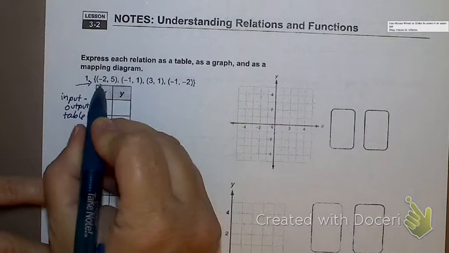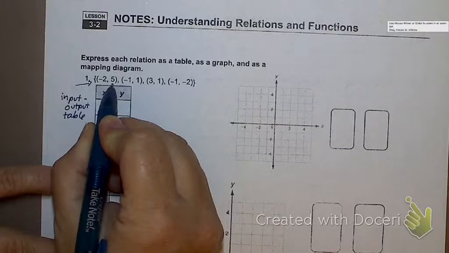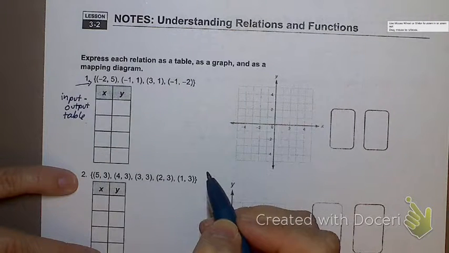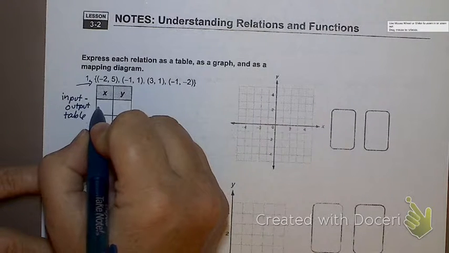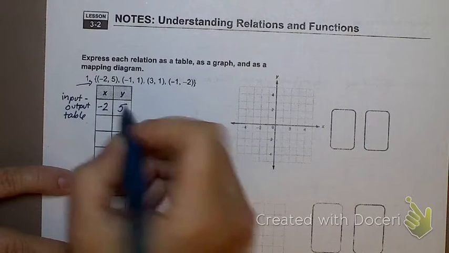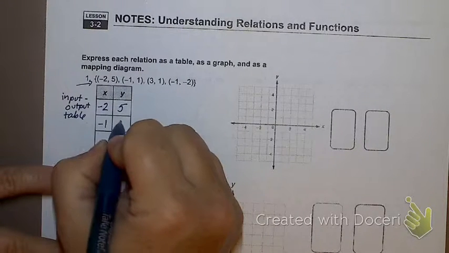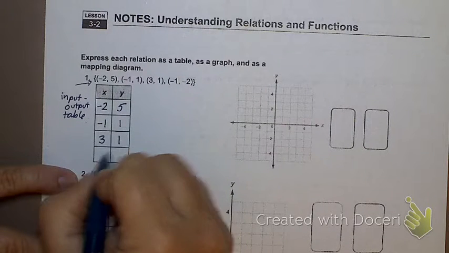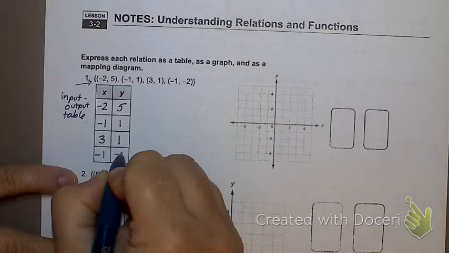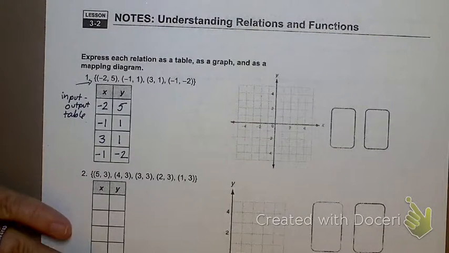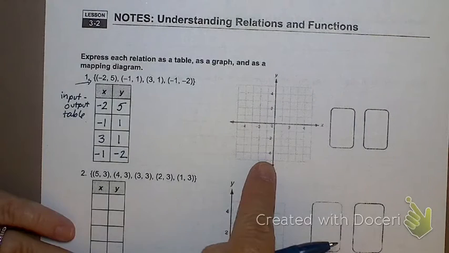So, if I have the points -2, 5, -1, 1, 3, 1, and -1, -2, let's put those in here. -2, 5, -1, 1, 3, 1, and -1, -2. Easy peasy? Okay. How would I represent those as a graph?